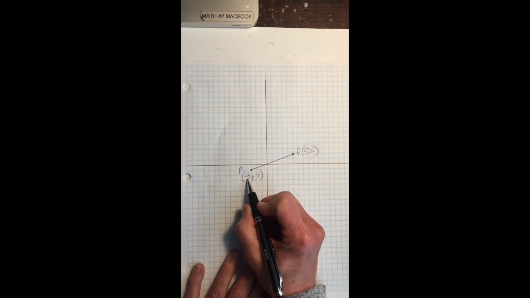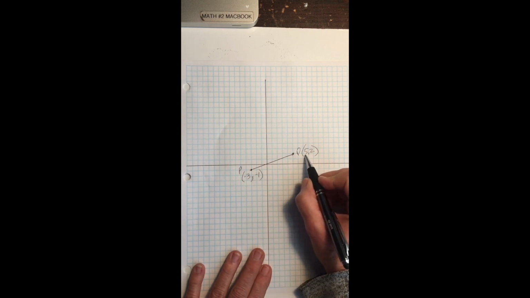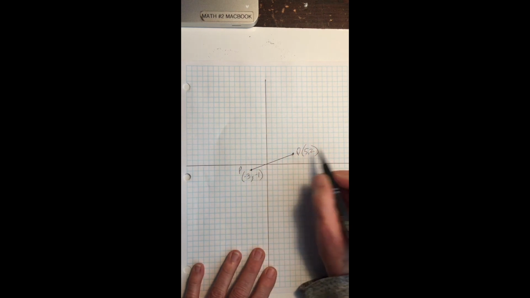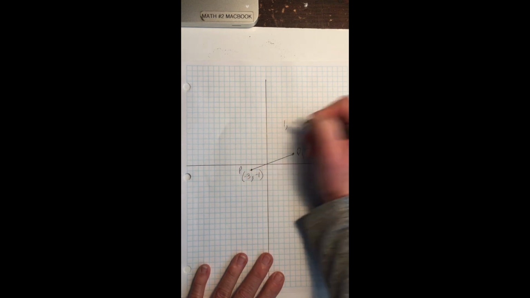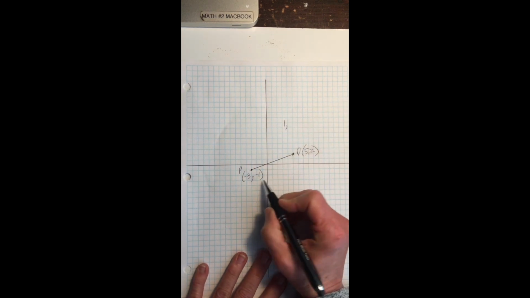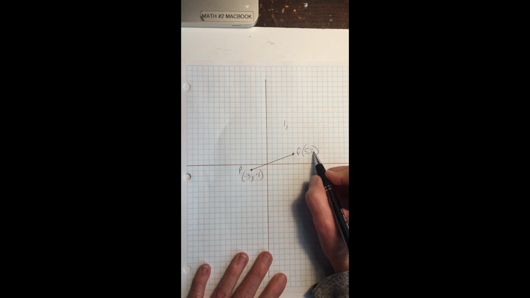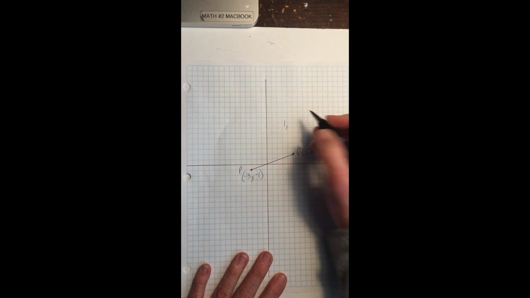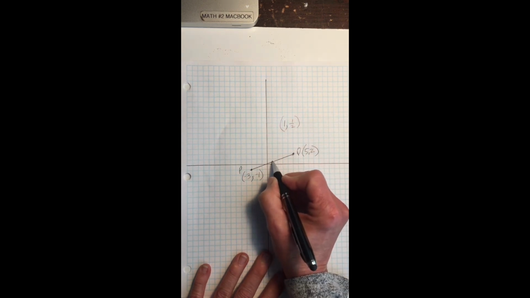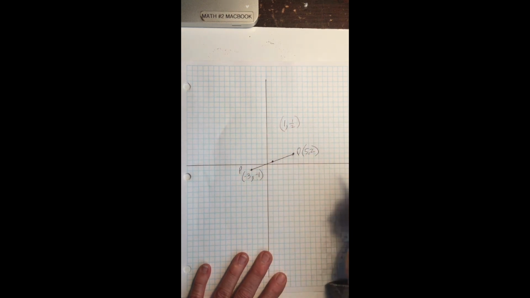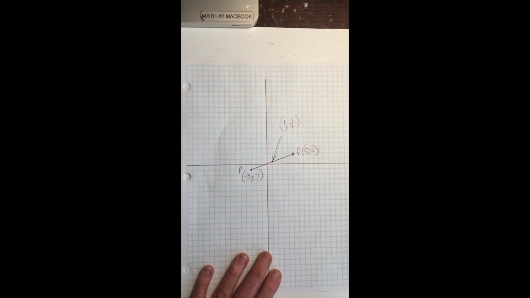So we have an x of -3 and 5. -3 plus 5 is +2 divided by 2 would give us 1. And then -1 plus 2 gives us +1 divided by 2 is 1/2. That means that (1, 1/2) is the midpoint. And you can see visually it looks like that is the midpoint.